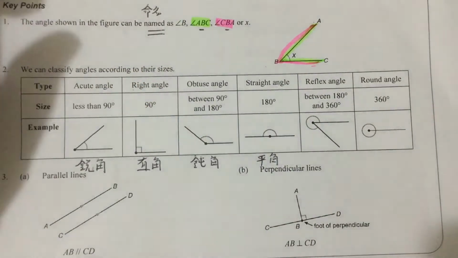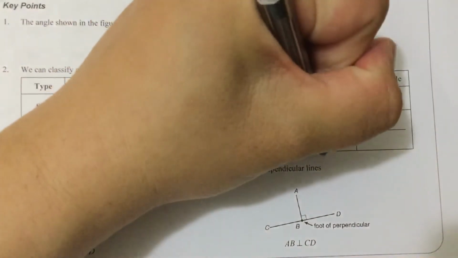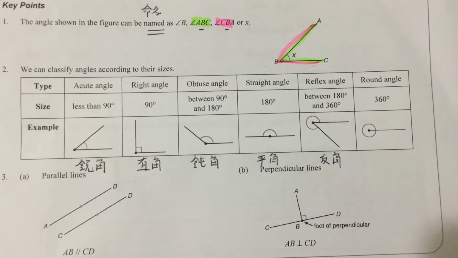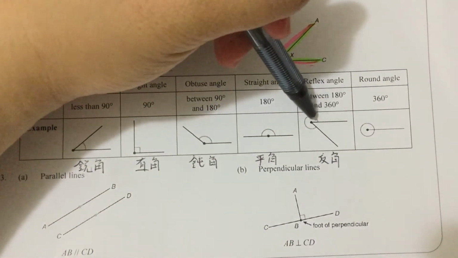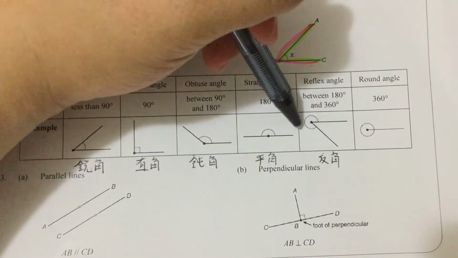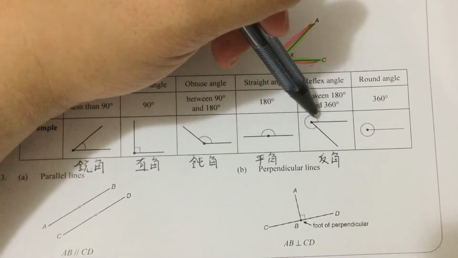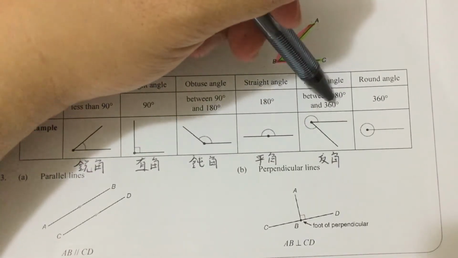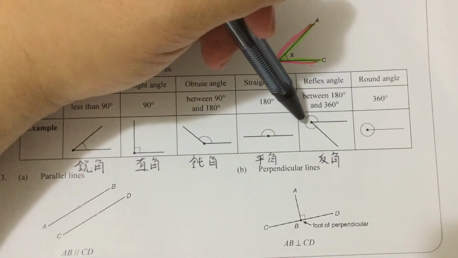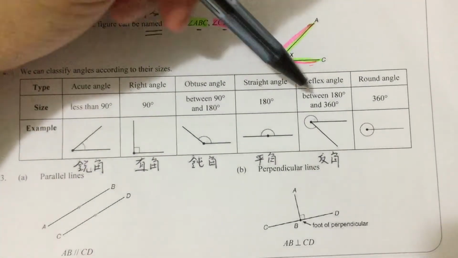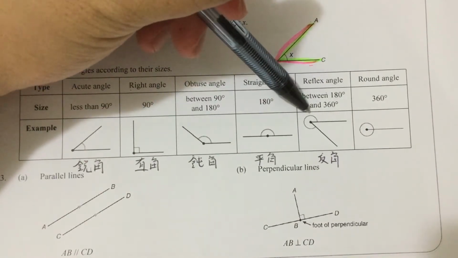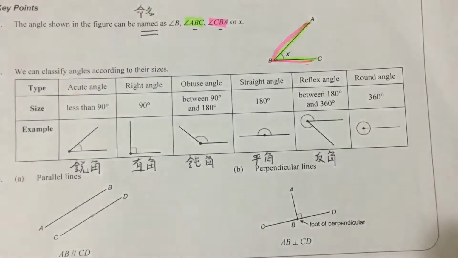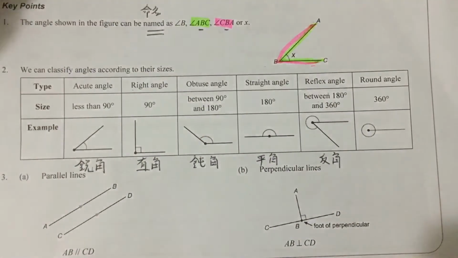The fifth one you will have is called a reflex angle. In Chinese, it's called 反角. That means it is bigger than a straight line, but it is not the whole circle. It's just a part of it. It's bigger than the straight line angle, so it must be between 180 degrees and 360 degrees. In Chinese, you can say 反角其實係介乎喺180度至到360度之間，而且你會見到隻角係反咗出去嘅，因為同平時我哋呢隻銳角係有分別嘅. The last one is called round angle.